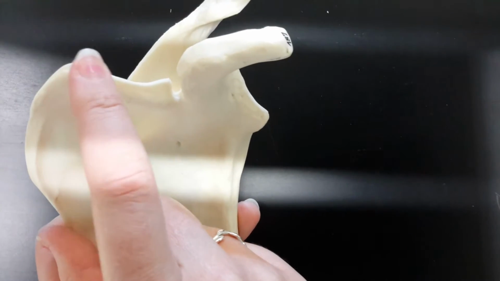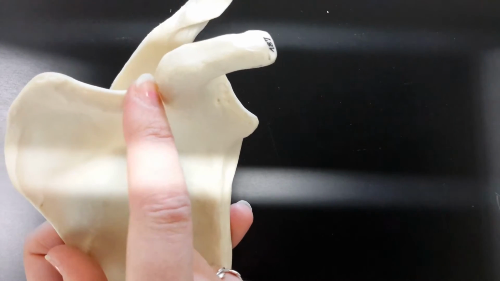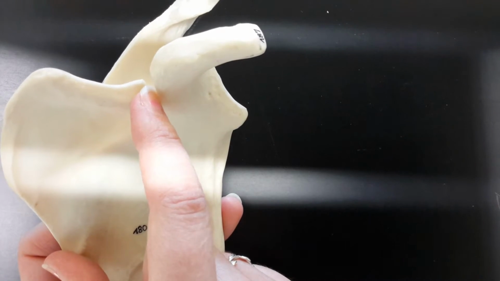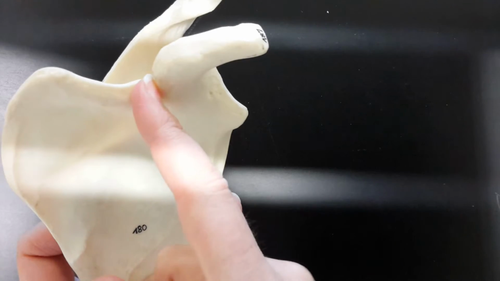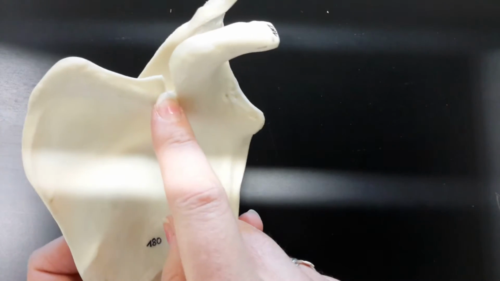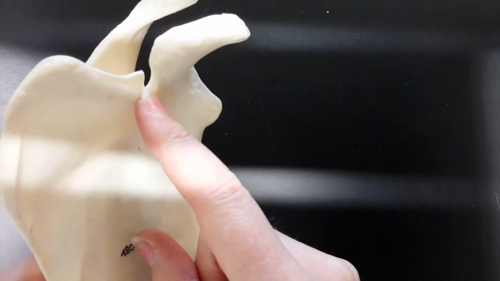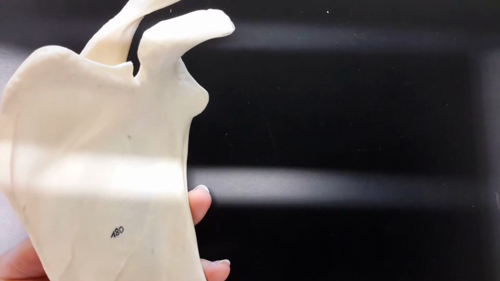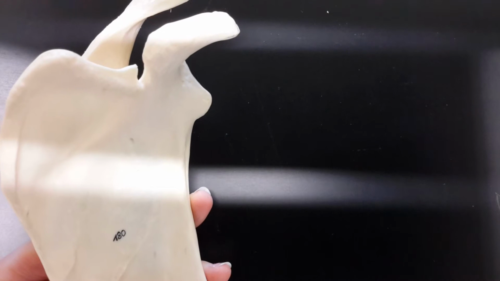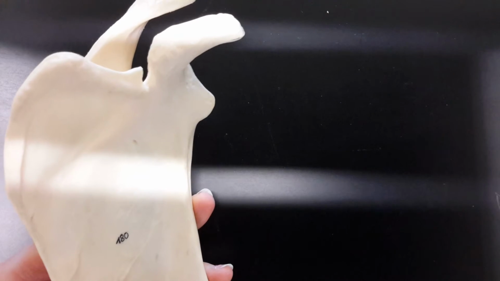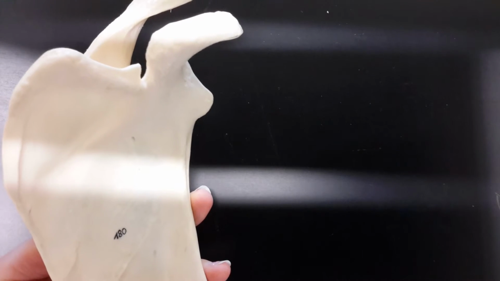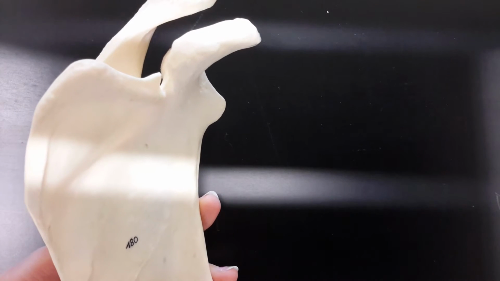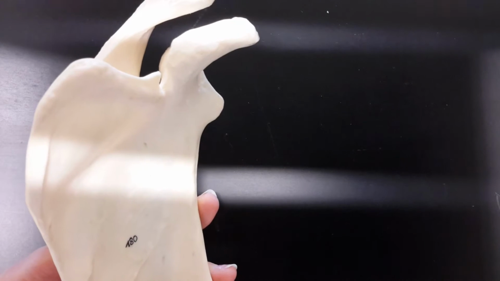So if you're following your superior border along, do you find a little notch at the end? You should find a little notch at the end of the superior border. That's your scapular notch. Let's see, can't get it. There you go. See, there's our notch. Okay, so on our list we have two structures left, the acromion process and the coracoid process.